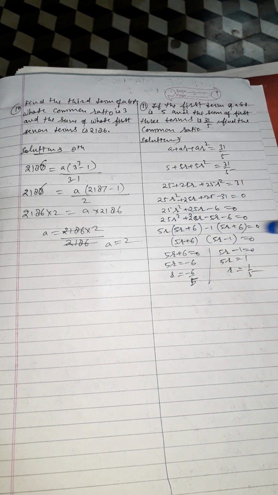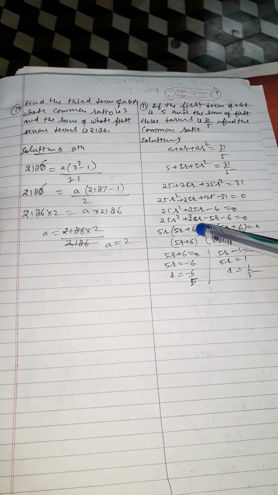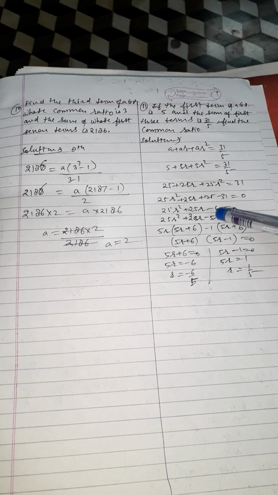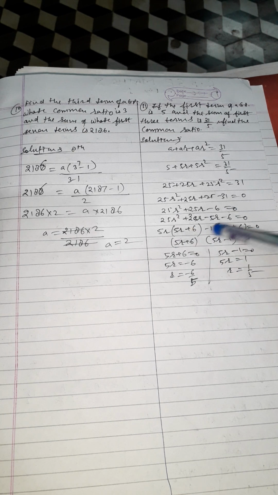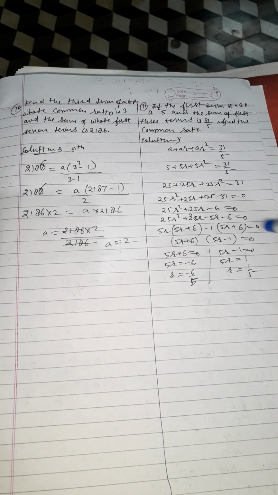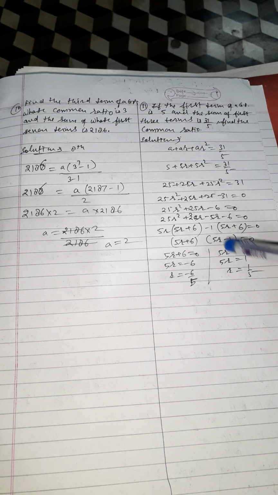This is 25r square plus 30r minus 5r minus 6, then 5r(5r plus 6) minus 1(5r plus 6), so (5r plus 6)(5r minus 1) is equal to 0. 5r is equal to minus 6, r is equal to minus 6/5, or 5r is equal to 1, r is equal to 1/5.